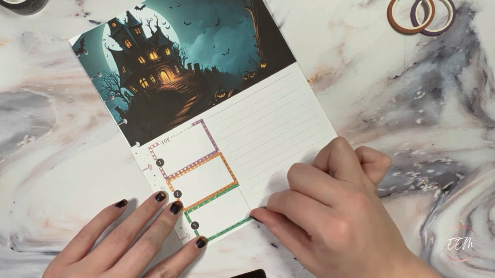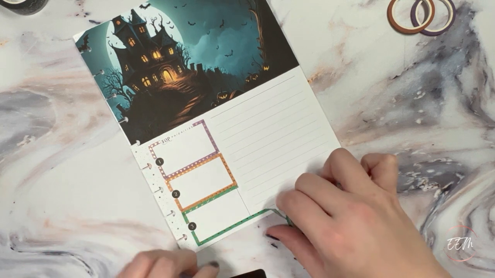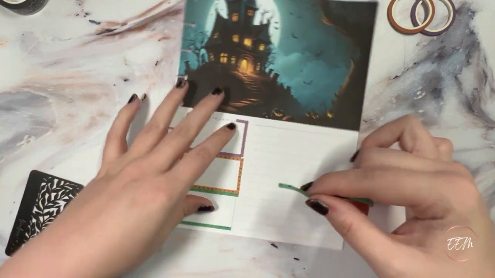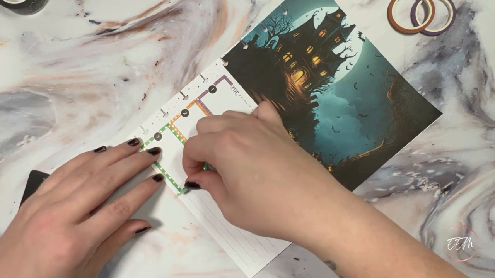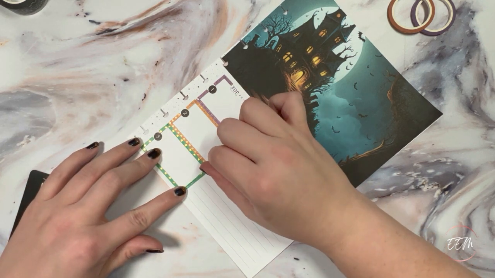And we line our bottom. And then lastly, we round it out with doing the edge.